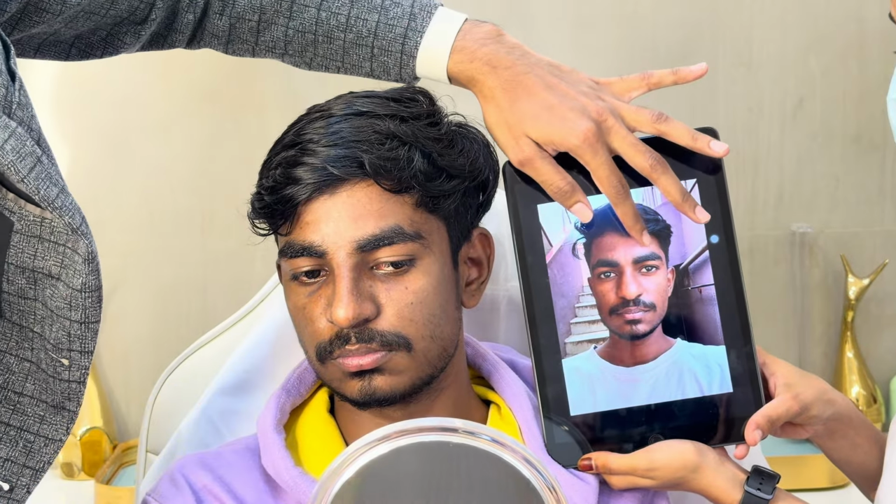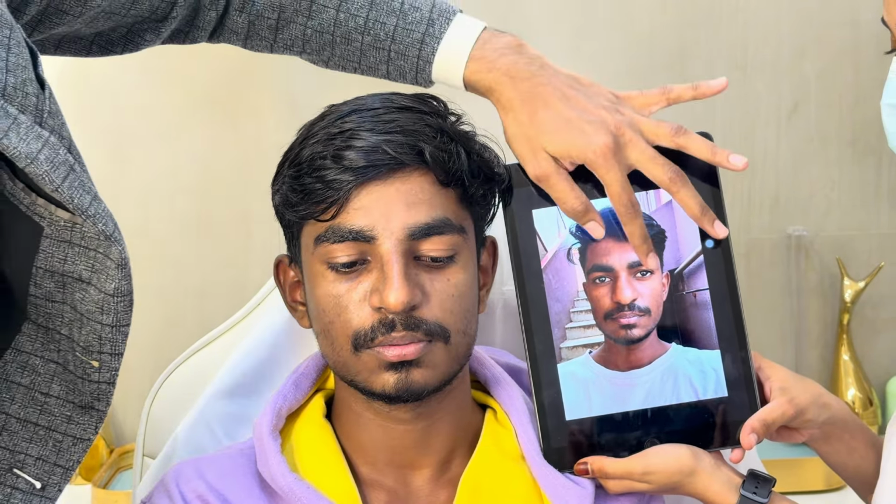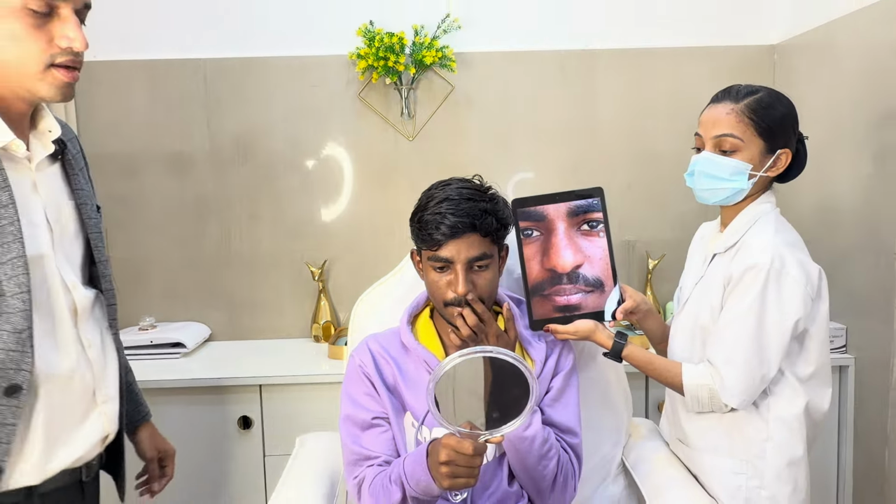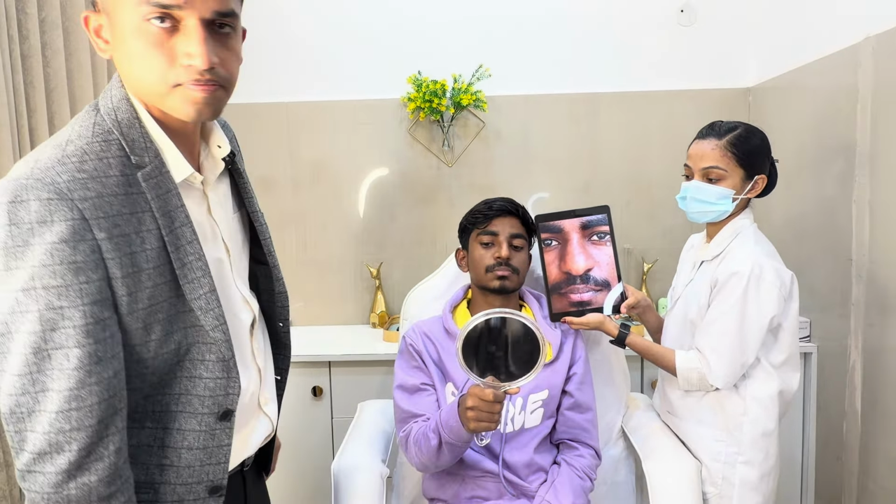Okay, so this is before and after, immediate 10 days after revision septo-rhinoplasty surgery.